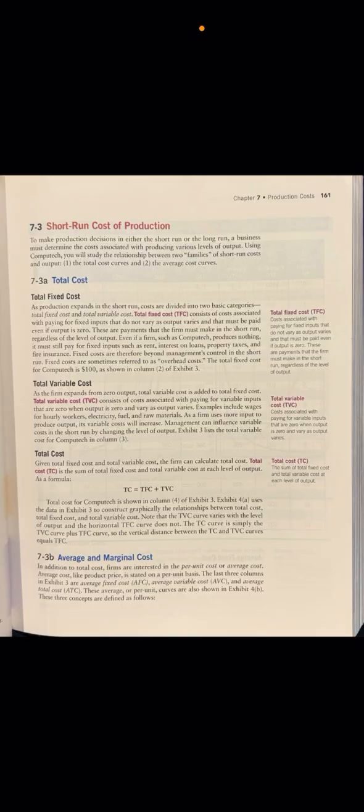These payments that the firm must make in the short run, regardless of the level of output, even if the firm, such as CompTech, produces nothing, it must still pay the fixed inputs such as rent, interest on loans, property taxes, and fire insurance. Fixed costs are therefore beyond the management's control in the short run. Fixed costs are sometimes referred to as overhead costs. The total fixed cost for CompTech is $100, as shown in column 2, Exhibit 3.